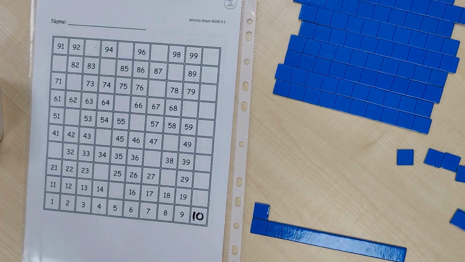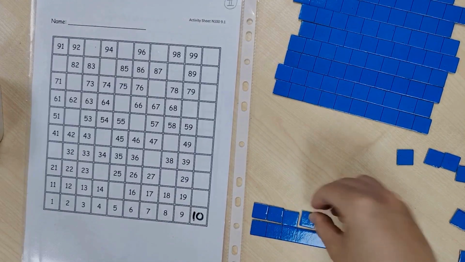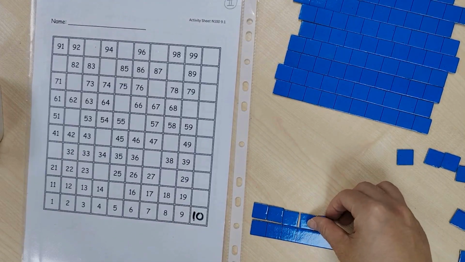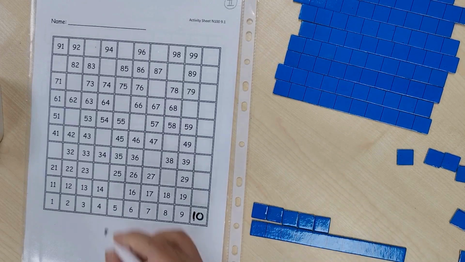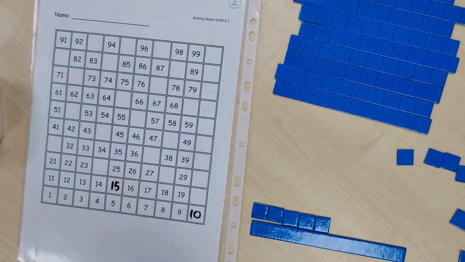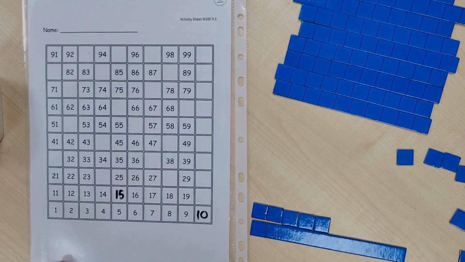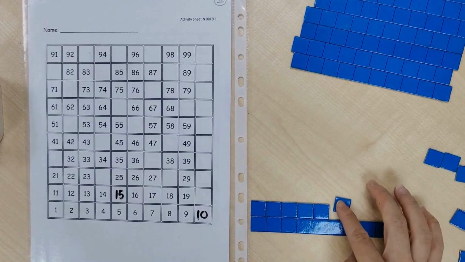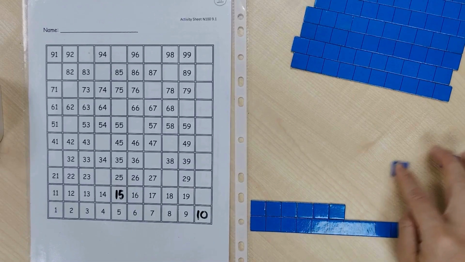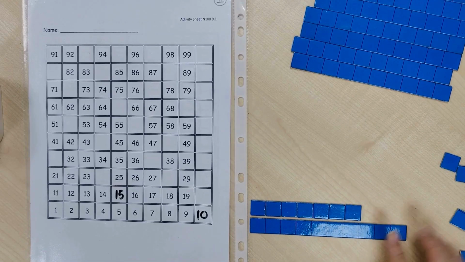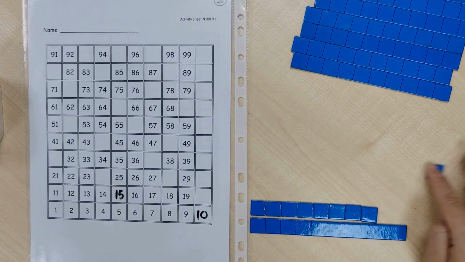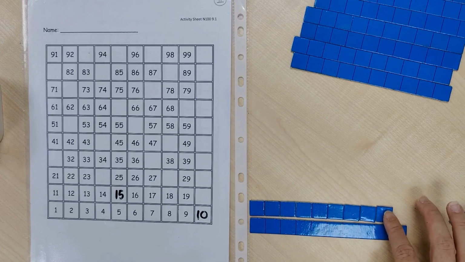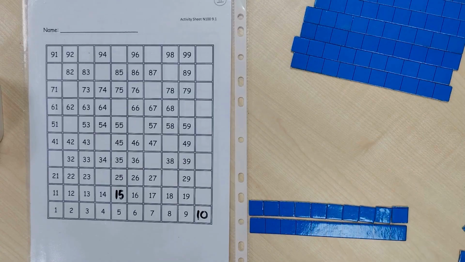10 and 1, 11, 12, 13, 14, 15, 16, 17, 18, 19, 20.